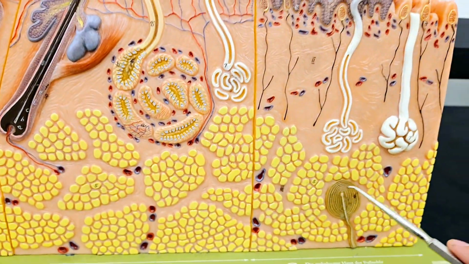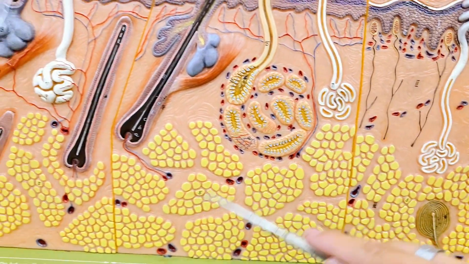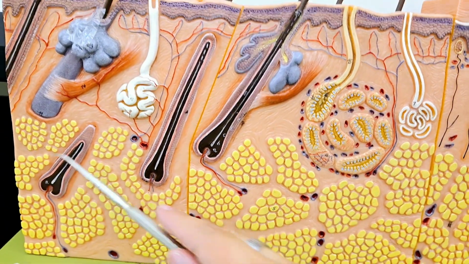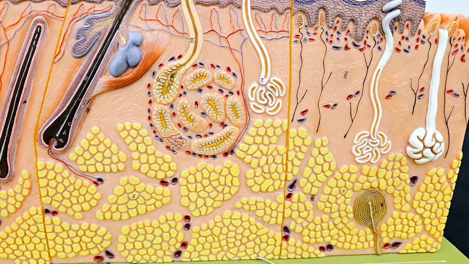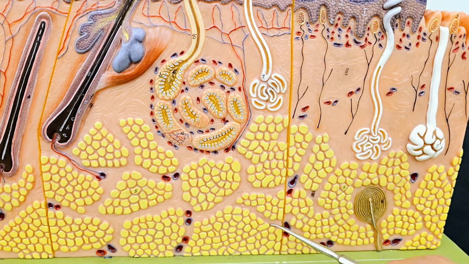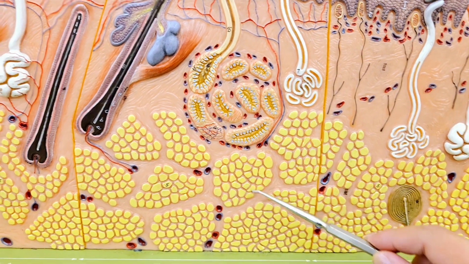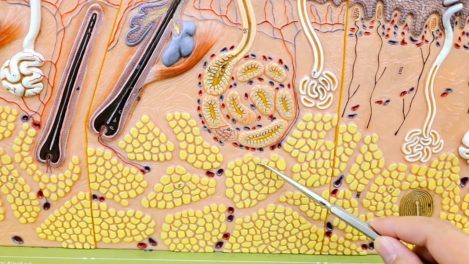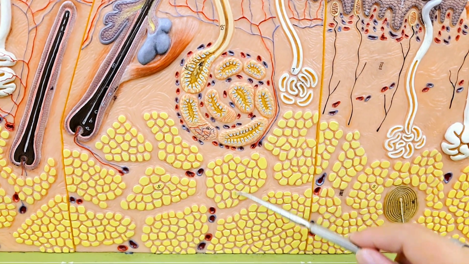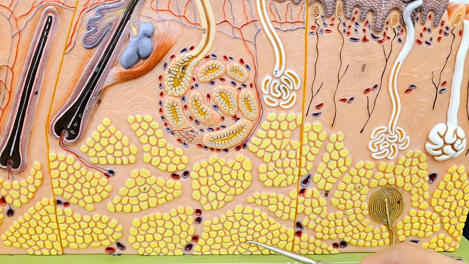Then you have all this yellow area, which is really adipose tissue. Any of this yellow area, from here to here, we call the subcutaneous layer, also called the hypodermis. From the start of the yellow blobs, which are adipose tissue, to the bottom is subcutaneous or hypodermis.